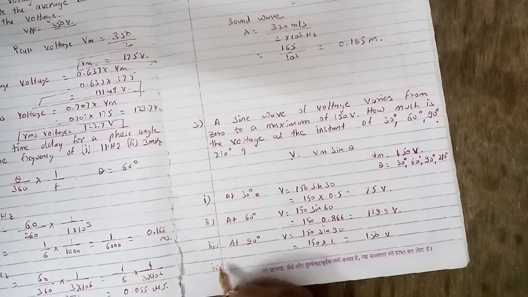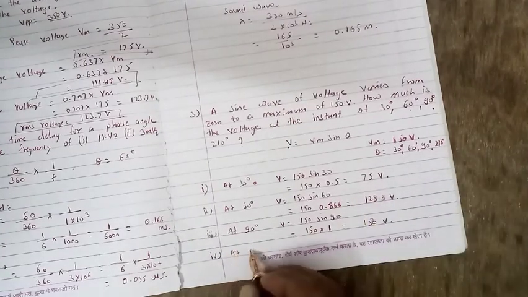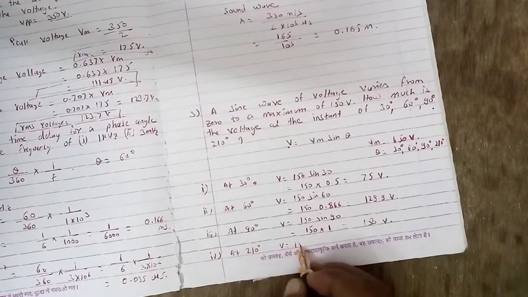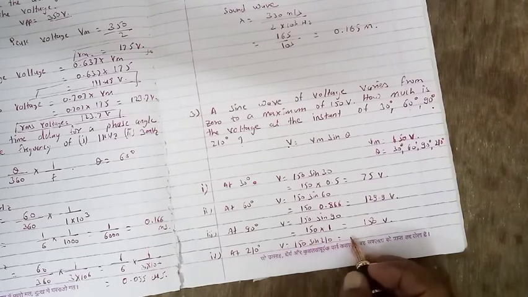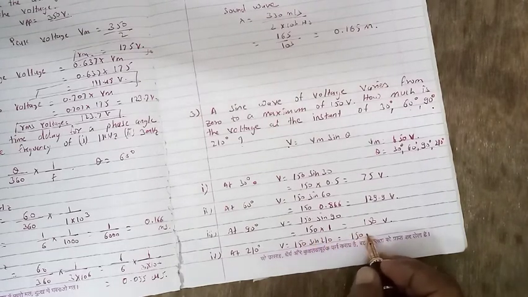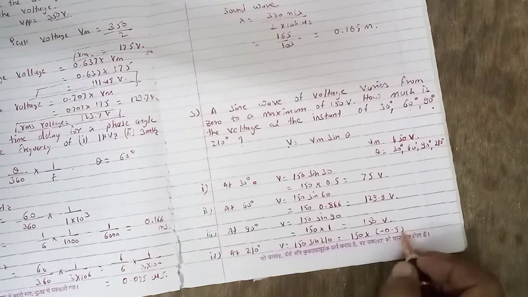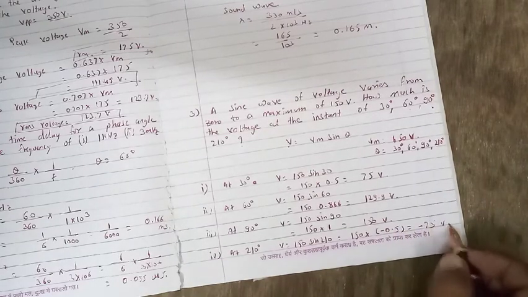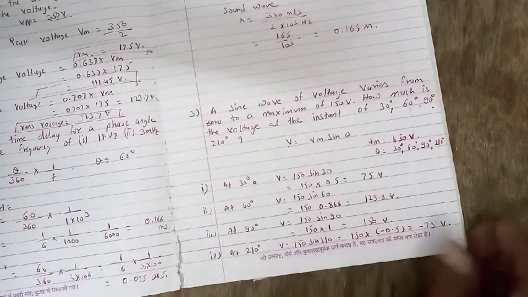Then the fourth number, at 210 degree, V is equal to 150 multiplied by sine 210. You are getting minus 0.5, so it is minus 75 volt. So in this way the 4 problems have to be solved by you.